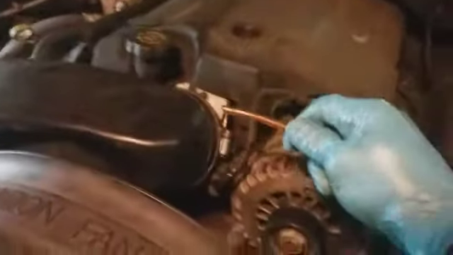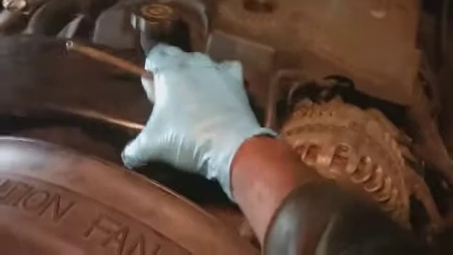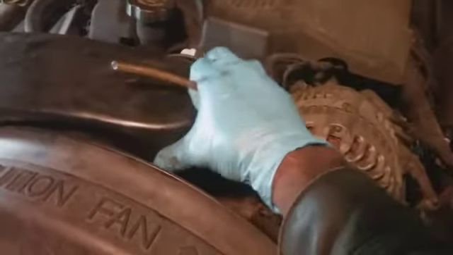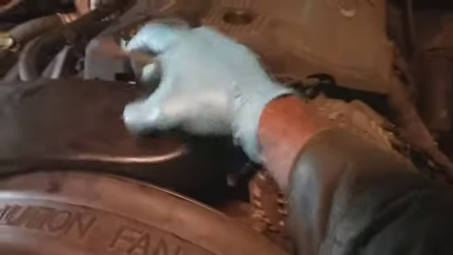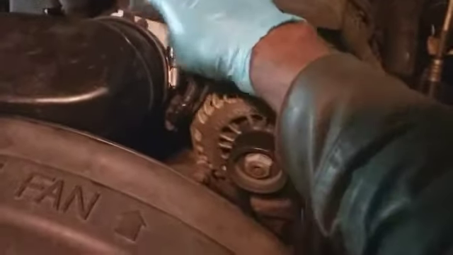Now, if it catches on fire, it's your fault. So be cautious when you try this. But let's see if I can do this. Oh shucks, let me get it lined up.